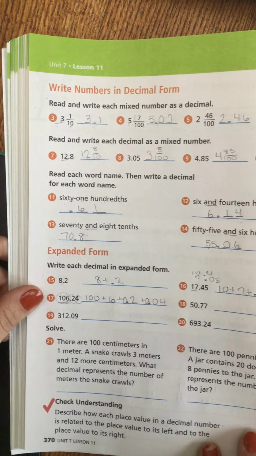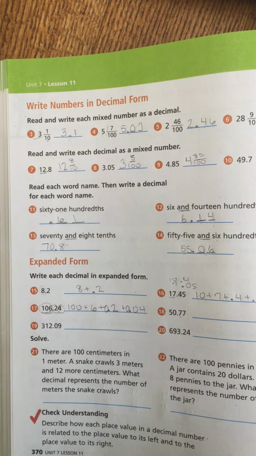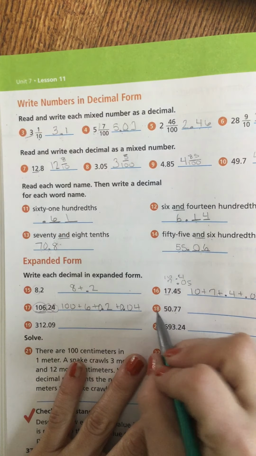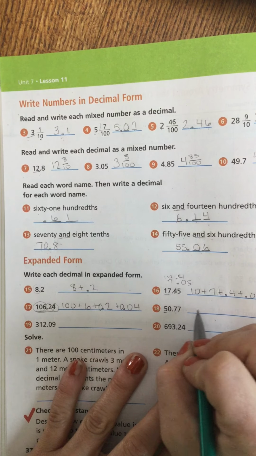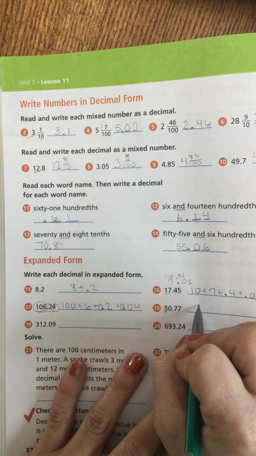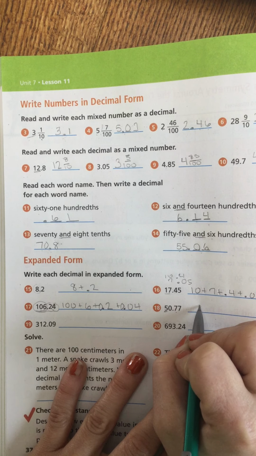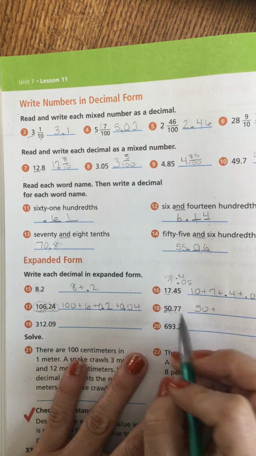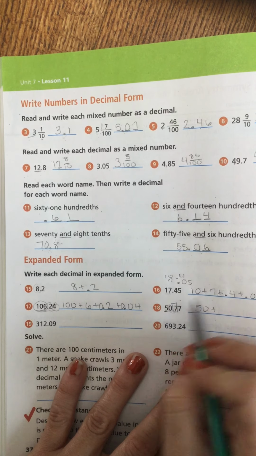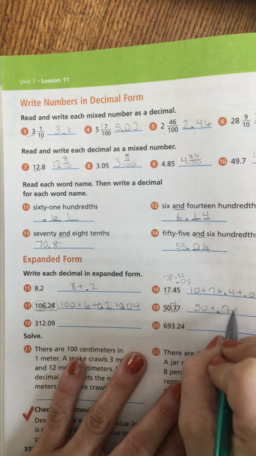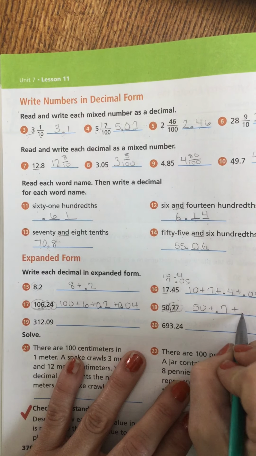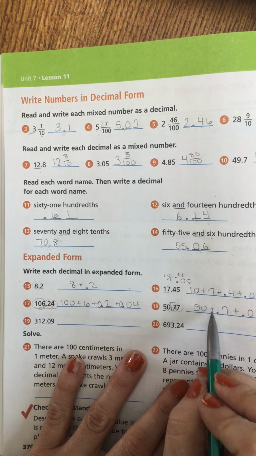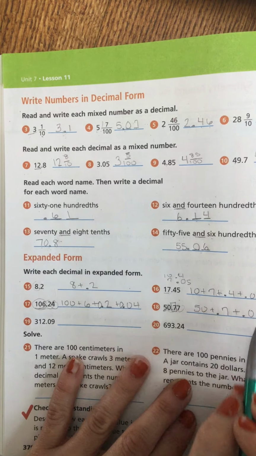So I want you to try to do 18, 19, and 20. And then come back. So if I look at 18, I have the 5 in the 10 spot. And there's nothing in the 1 spot, so I don't need to worry about it. There's a 0. So I'm going to look at this 7. It's 7/10. And right here, 7/100. So 50 plus 7/10 plus 7/100.